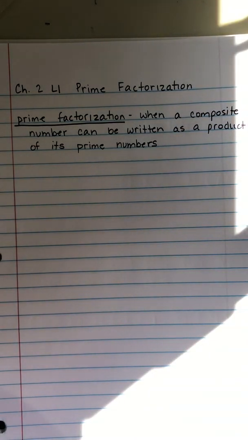Okay, so you see the word prime and you see the word factor, prime factors, prime factorization. In fourth grade, you would have called these maybe factor trees because that's what they look like. And I kind of stick with that analogy, and I'll show you why. Mine looks a little bit different.